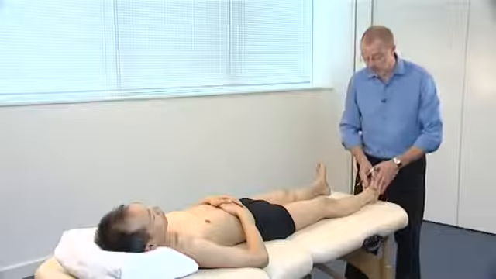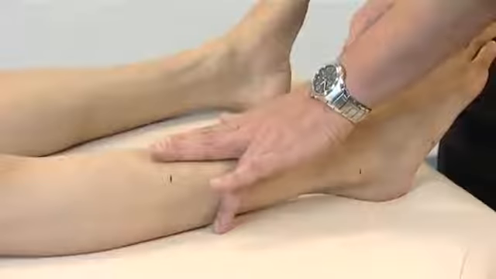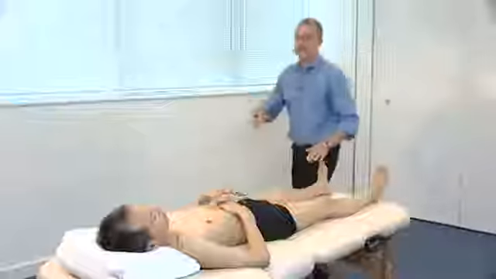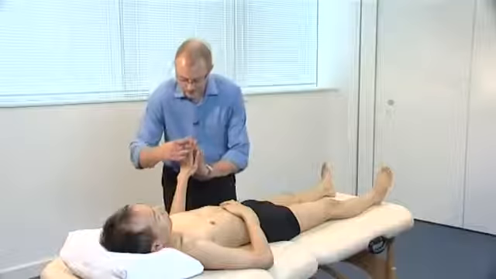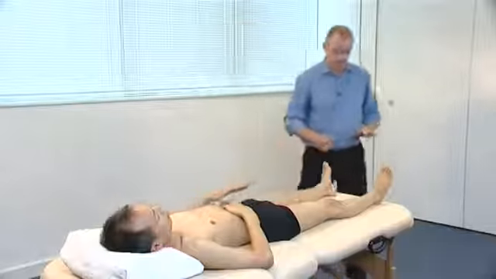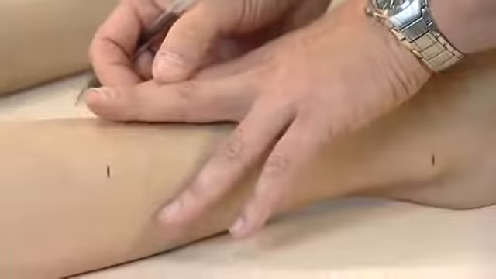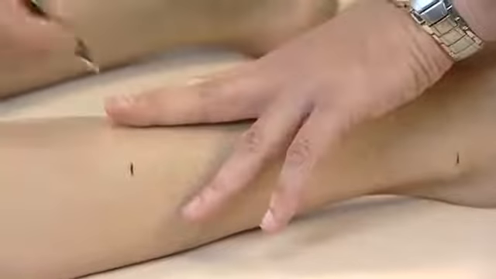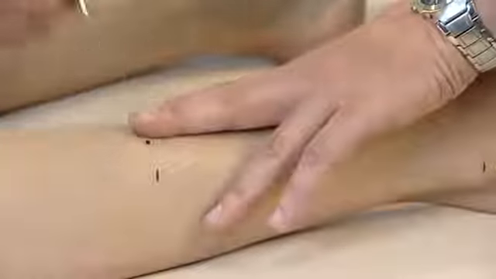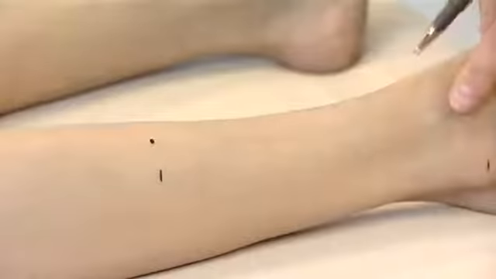Remember, when you measure 2 finger breadths lateral, they're not your own finger breadths, they're the size of your model's finger. These fingers are smaller than mine, so when I mark this point, I will make sure that the marks are closer to the anterior crest of the tibia than the width of my 2 fingers.